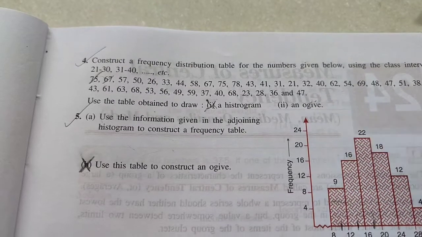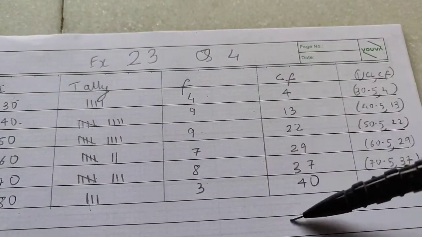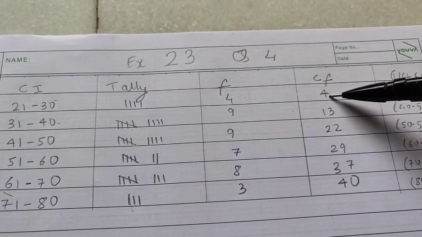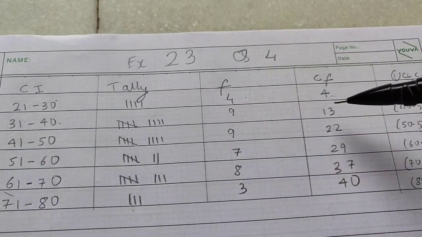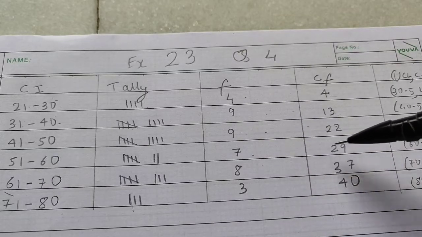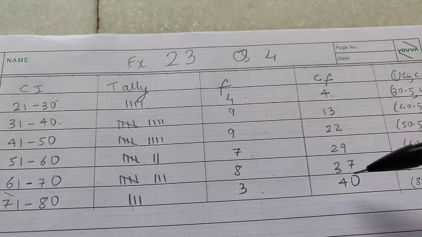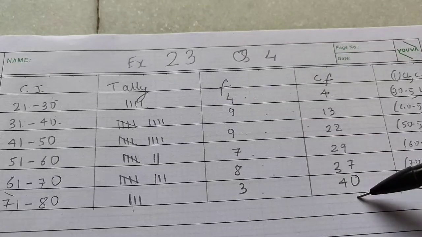Cumulative frequency means that first we'll have to add the frequencies downwards. So 4 will be written as it is. Then 4 plus 9 is 13. 13 plus 9 is 22. 22 plus 7 is 29. 29 plus 8 is 37. And 37 plus 3 is 40. So this is called a cumulative frequency.